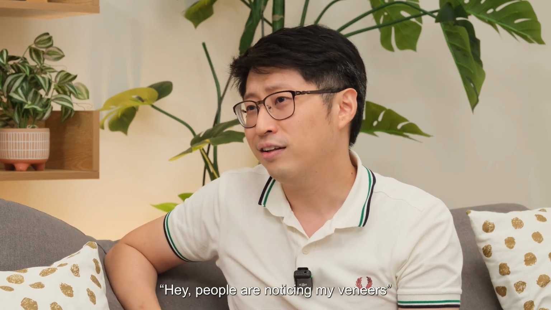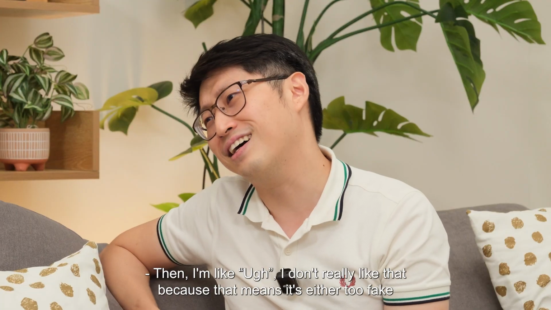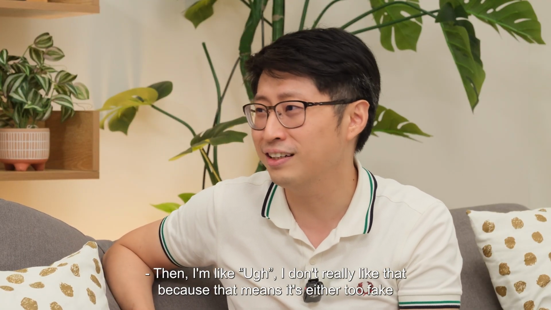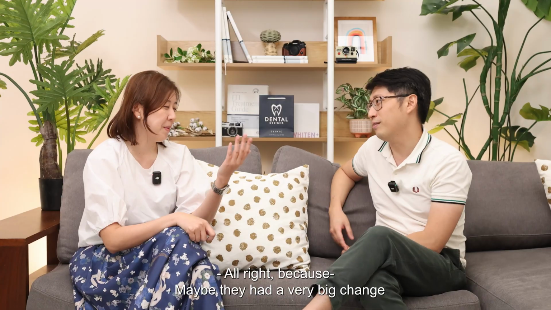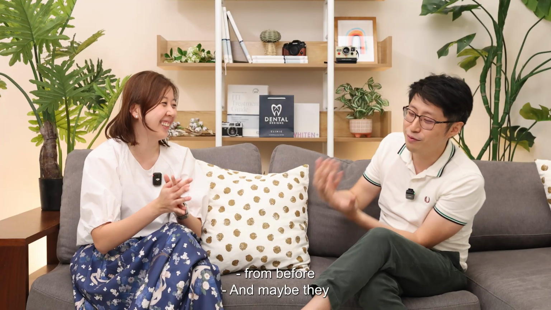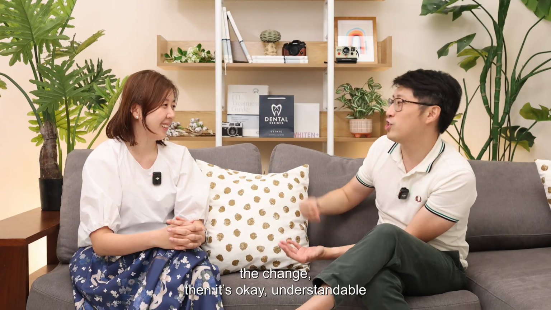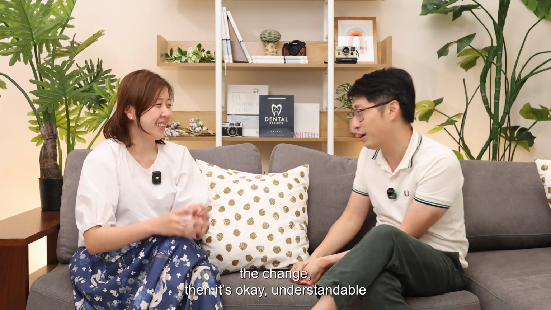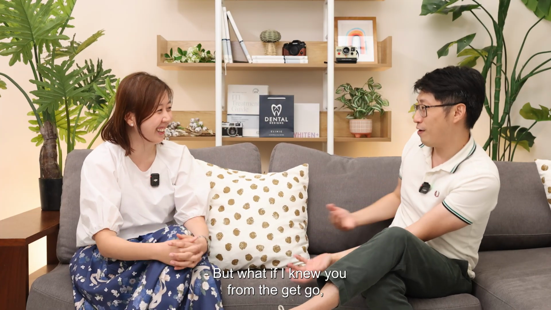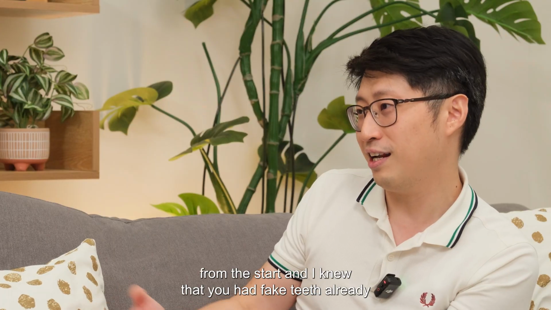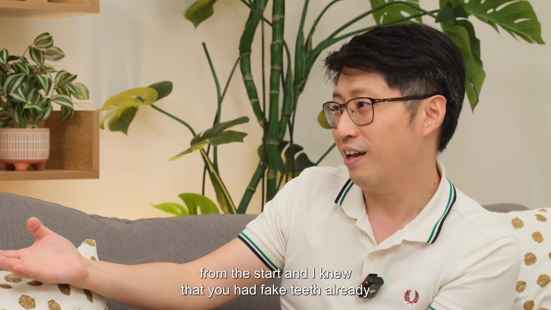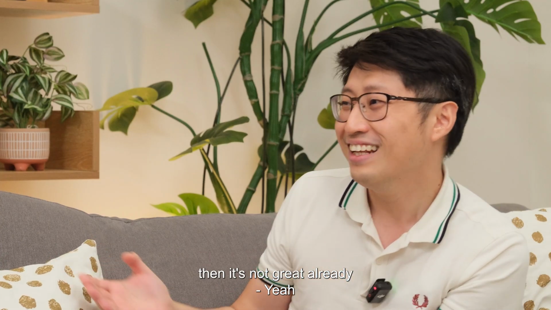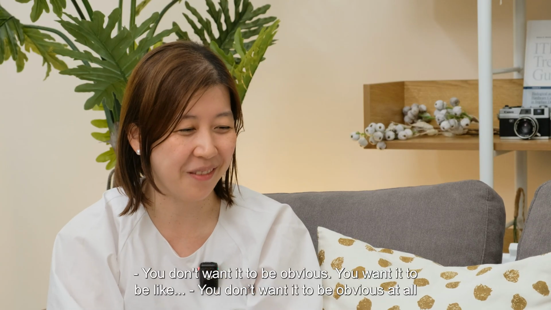If I do veneers and patients say, hey, people are noticing my veneers, then I don't really like that, because it means it's either too fake or too white. Maybe they had a very big change, and it's still natural. If someone knew them before and knew the change, then it's understandable. But if I knew you from the start, and I knew that you already had very fake teeth, then that's not great. You don't want it to be obvious at all.